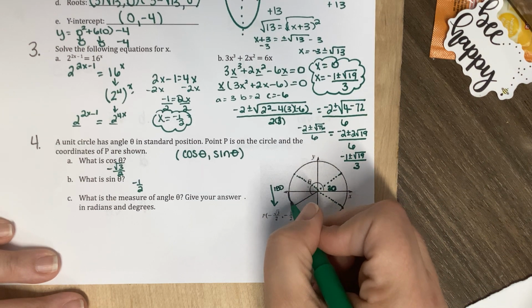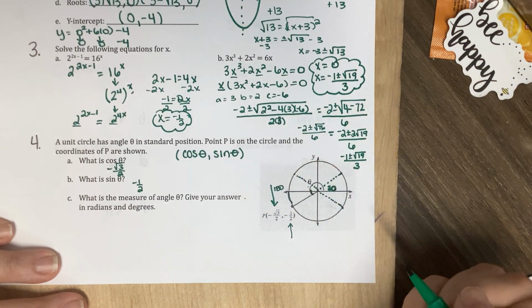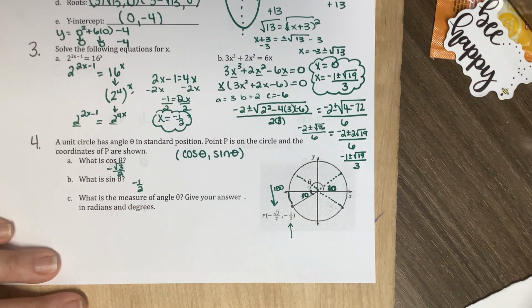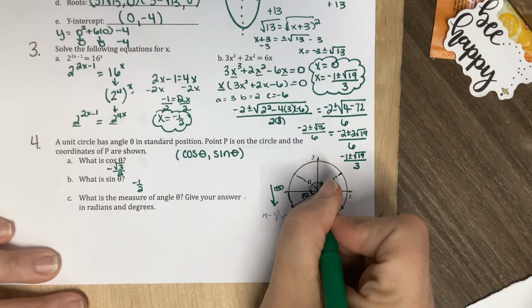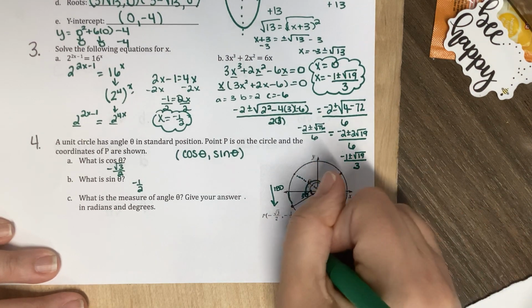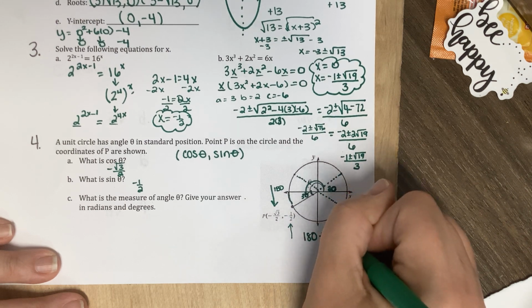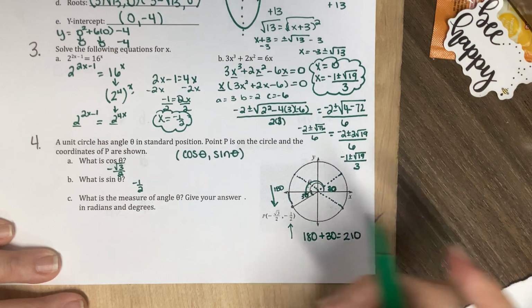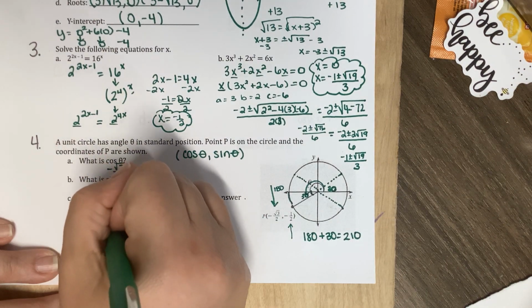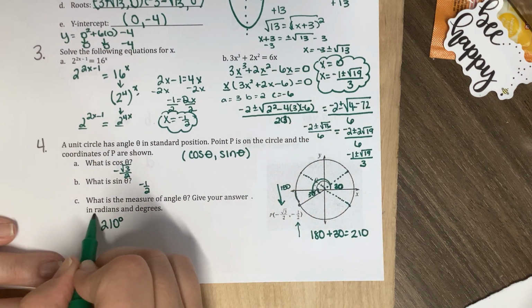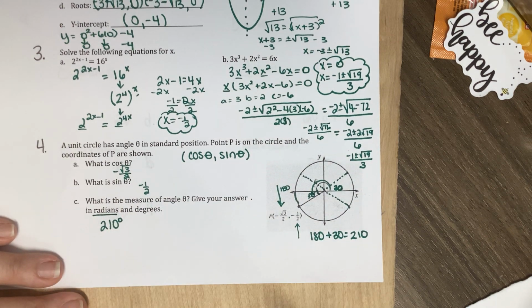And then this angle here is also 30 degrees. So this whole angle is 180 plus 30, which is 210. So it's 210 degrees. But by the way, it actually says in radians too.